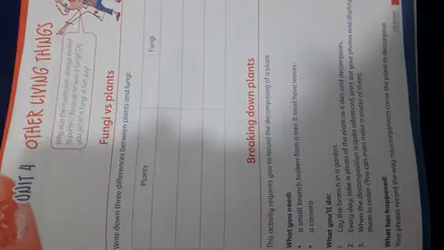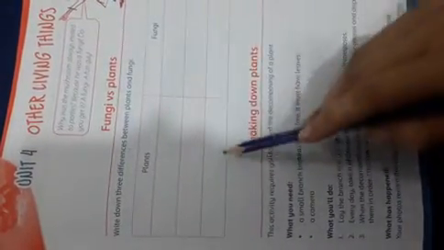Go to your science book, page number 46. Below there is a table that shows the difference between plants and fungi. Learn them and write them in these boxes, and after that you have to learn it.